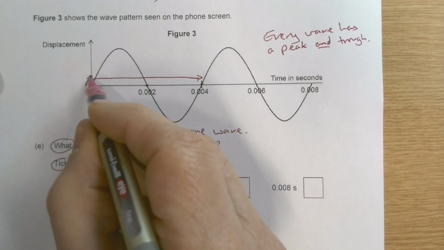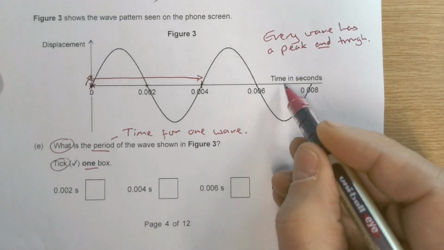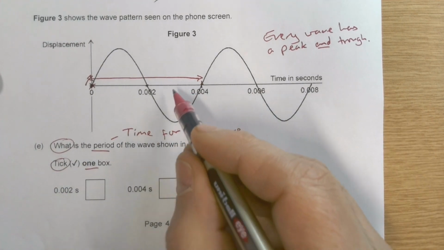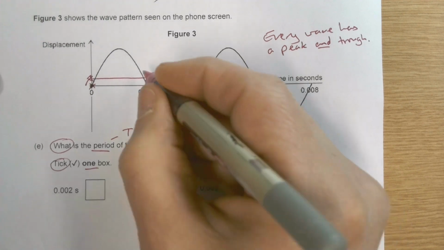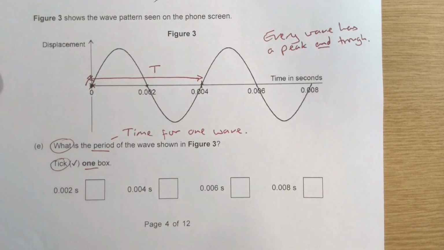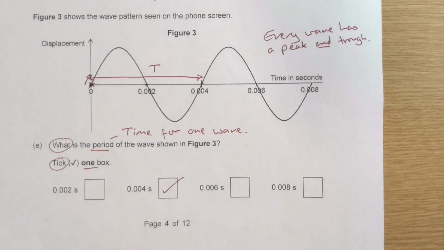wave in total. If this was measured in meters, that would be the wavelength, but it's not, it's measured in seconds, which means that that's the time for one entire wave, which we use the symbol capital T. So the time period here is 0.04 seconds.